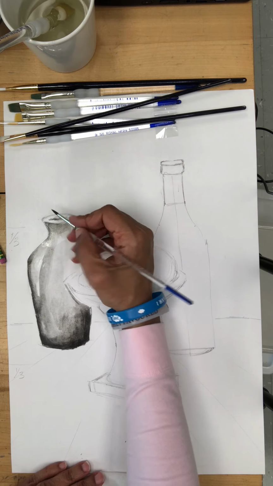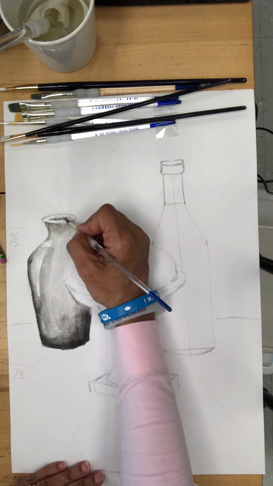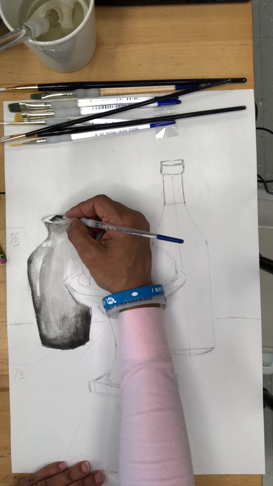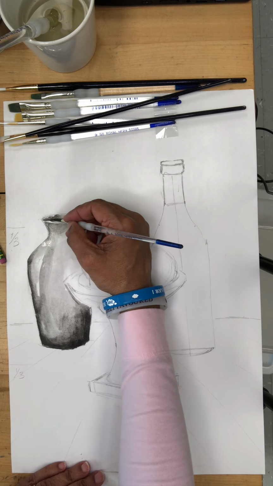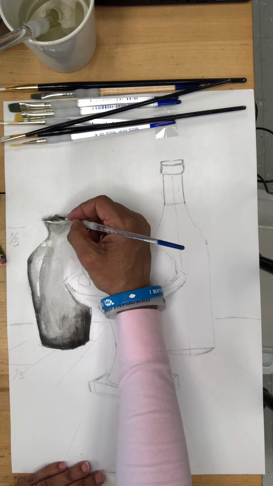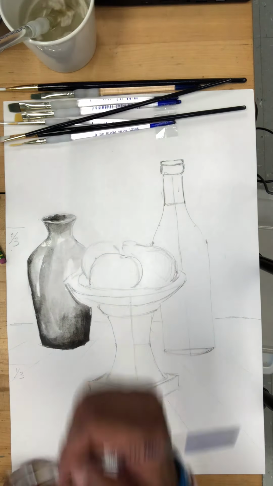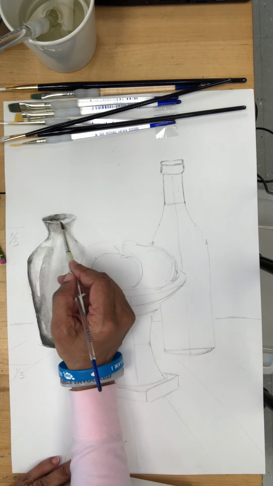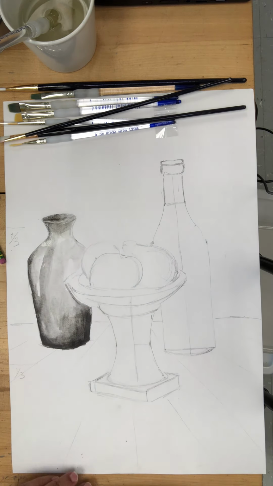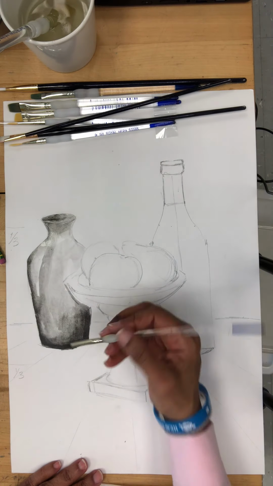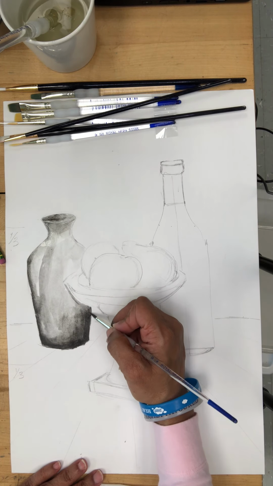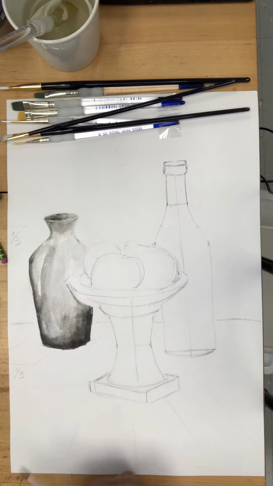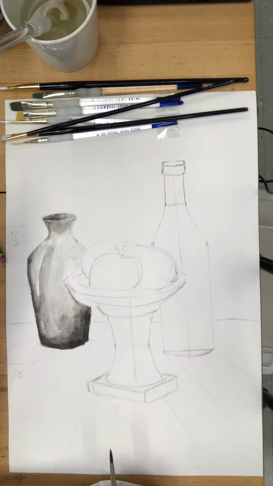So we're going to try to get a feel for that inside out. So there we have, very quickly, a nice vase, many different values, showing the light reflection in water-soluble graphite.